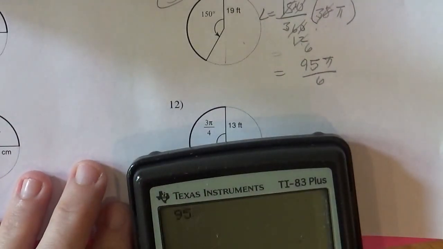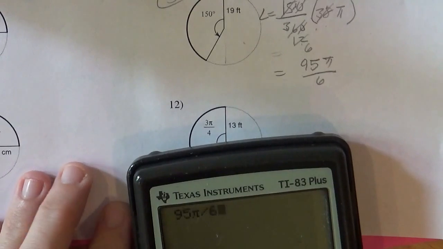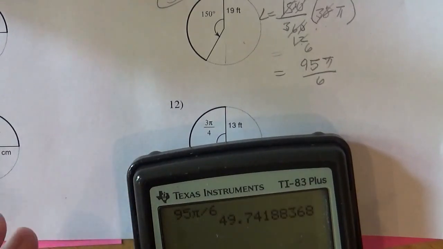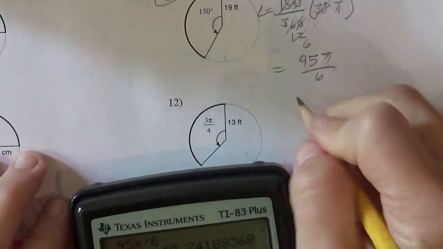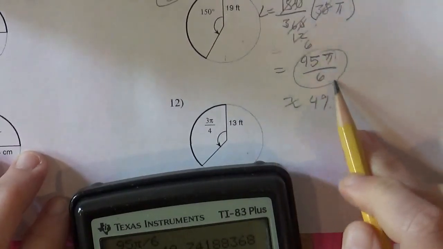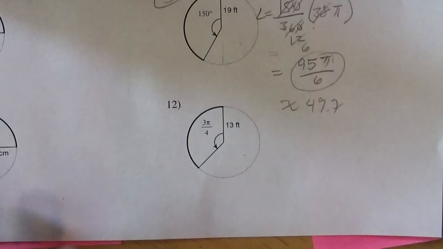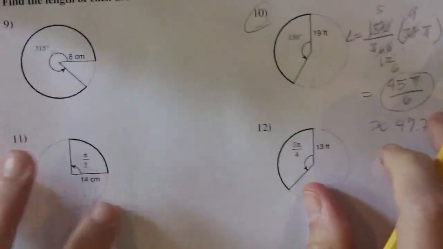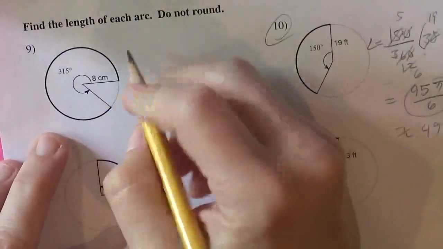If I plug it in on my calculator, I have 95 pi divided by 6. And I get, oh, they kept it exact, cool. If you punched it in, you get about 49.7, but I tend to prefer that. We'll do it one more time. I guess we'll just go ahead and pick up number 9 here.